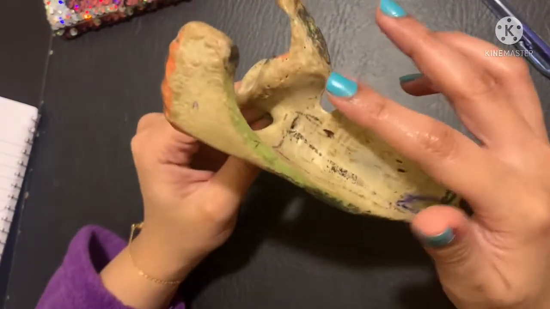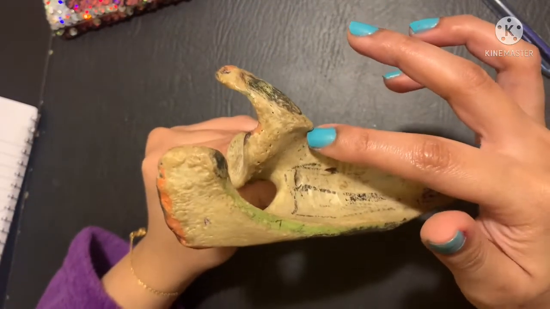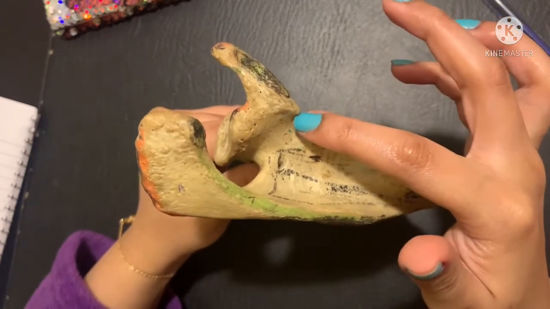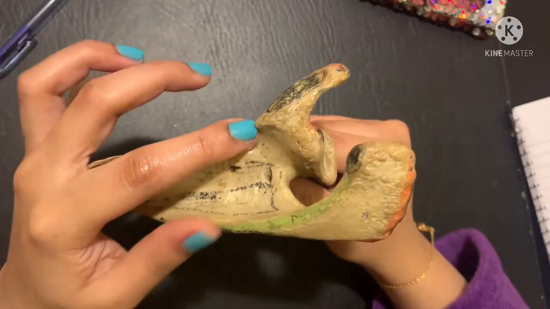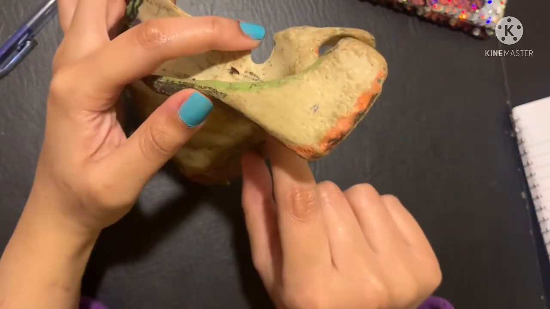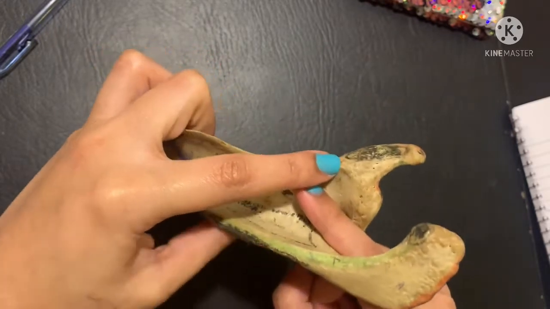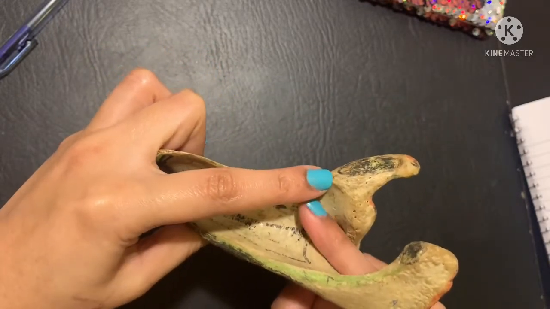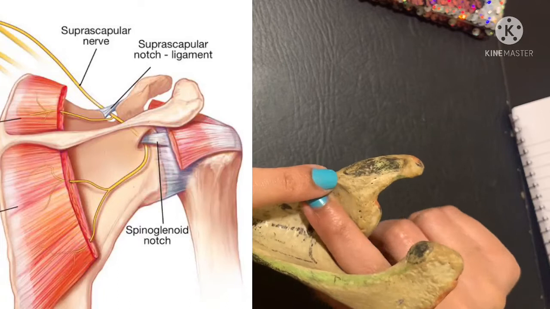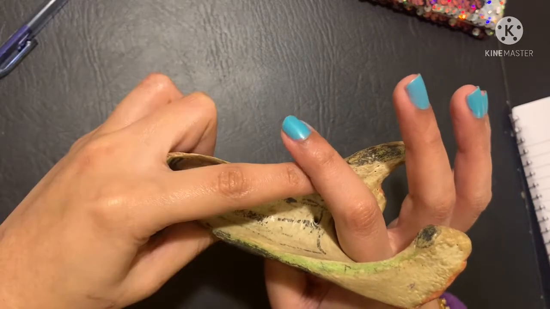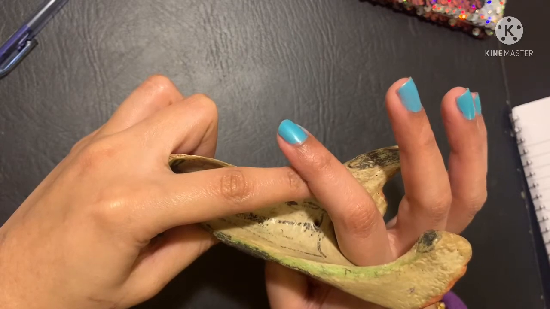Moving on, we have the suprascapular notch. This is bridged by a ligament called the transverse ligament that converts the suprascapular notch into a foramen. Now, since the nerve and artery come through the spinoglenoid notch, they also pass through the suprascapular notch. However, this time the nerve goes below the transverse ligament while the suprascapular vessels pass from above the transverse ligament.